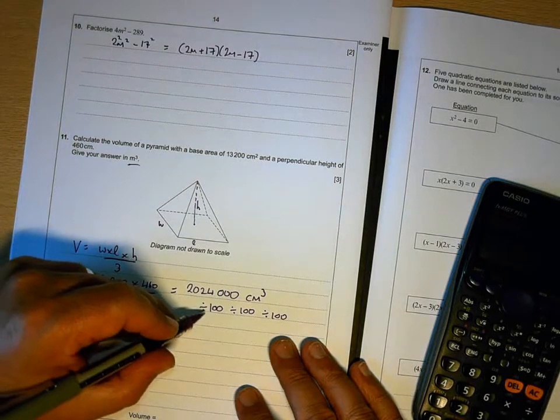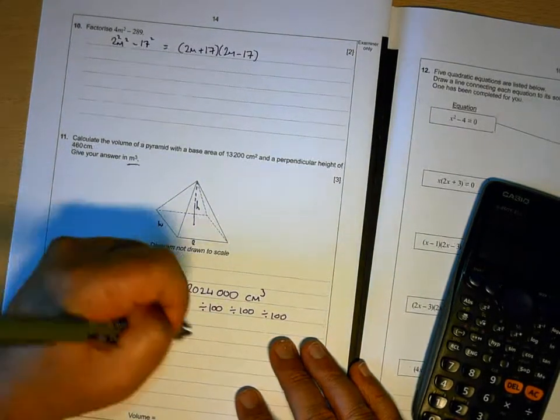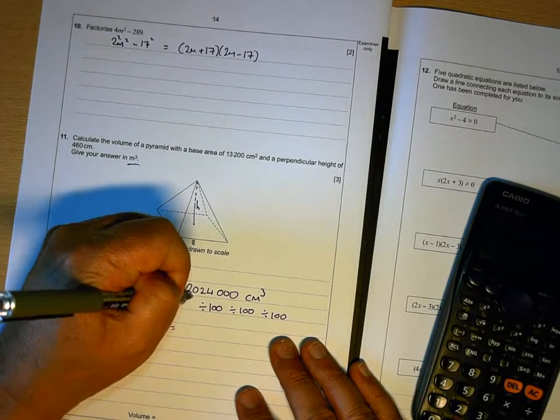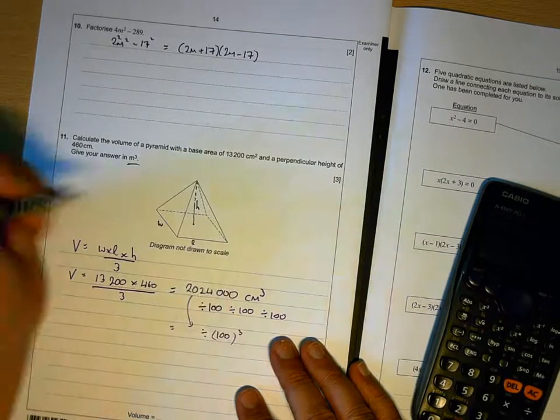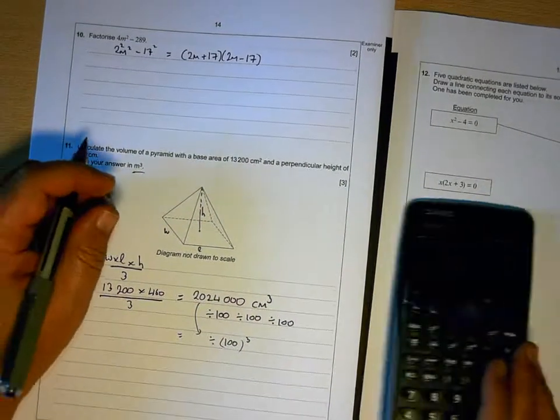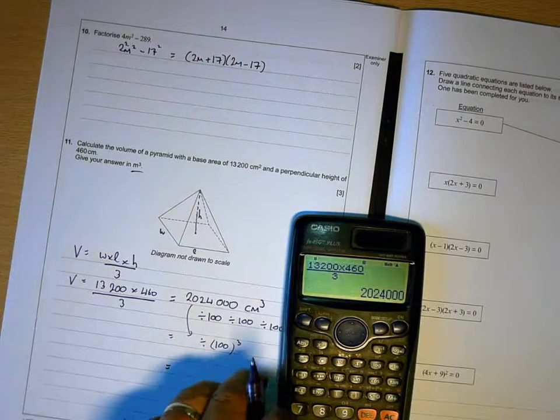So we're going to be dividing by 100 by 100 by 100, or another way of writing that is dividing by 100 cubed, or 100 times 100 times 100. Whichever way you do it, you should end up with the same answer.